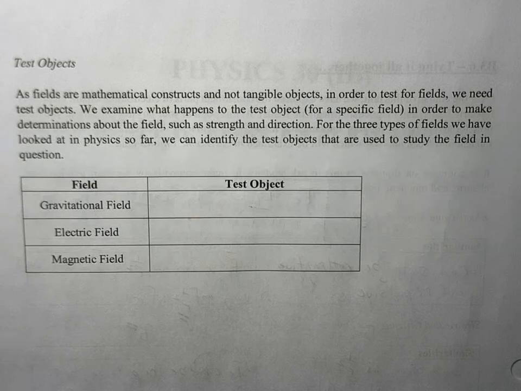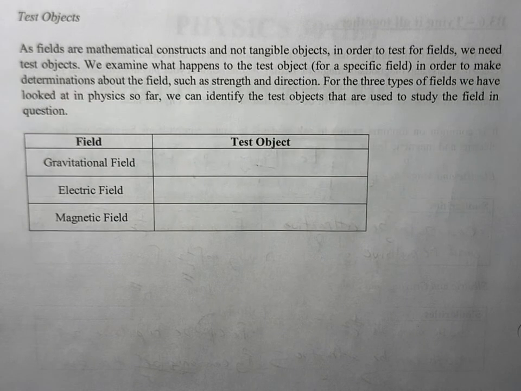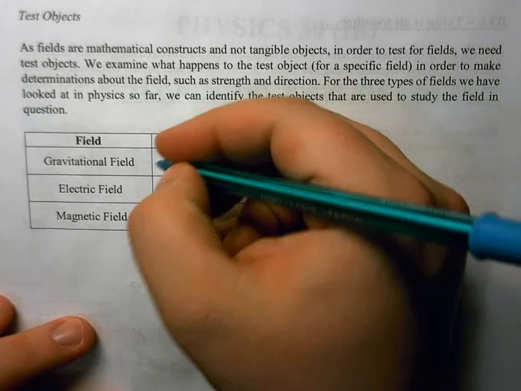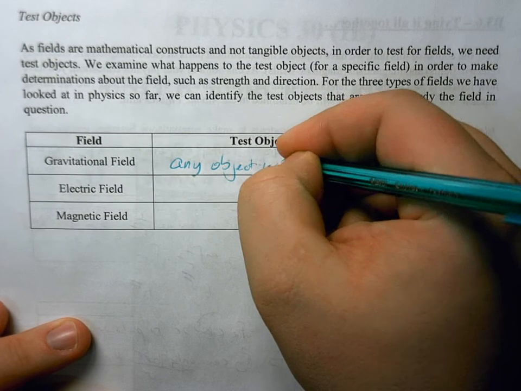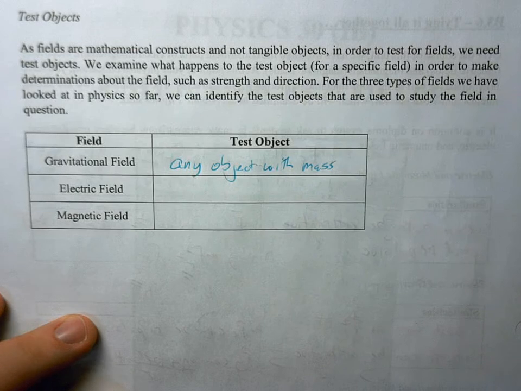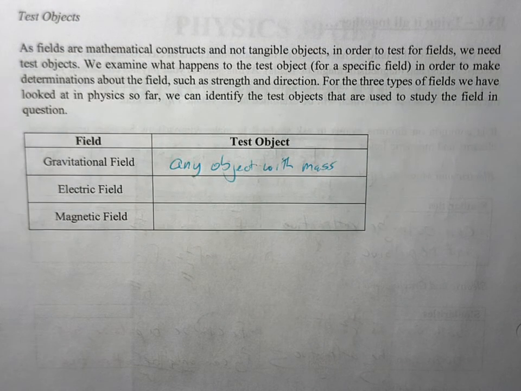But in order to actually test for the fields or see whether they're present, we have what are called test objects. This is what we use to determine whether the field is present or not. In high school, the three big fields we look at are gravitational fields, electric fields, and magnetic fields. For a gravitational field, the test object is literally anything with mass. Any object with mass will do. This pen I'm writing with will work, the note package, your computer, you yourself. All those things are great for testing gravitational fields.